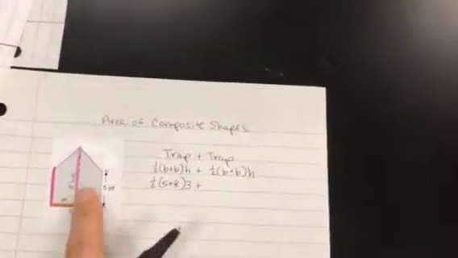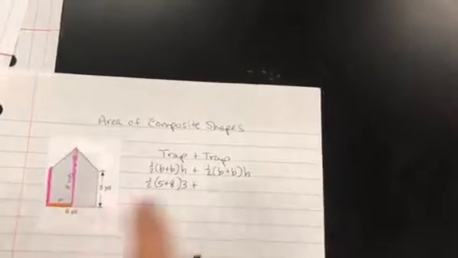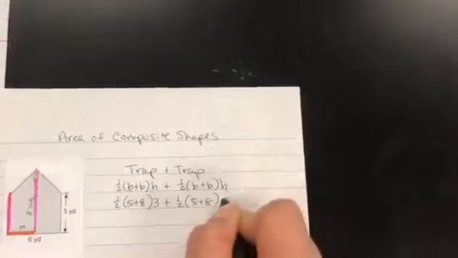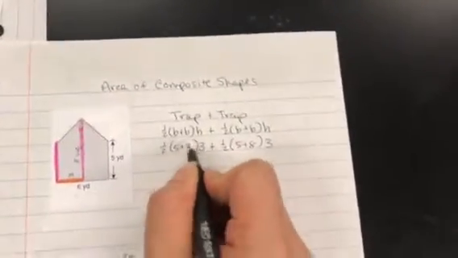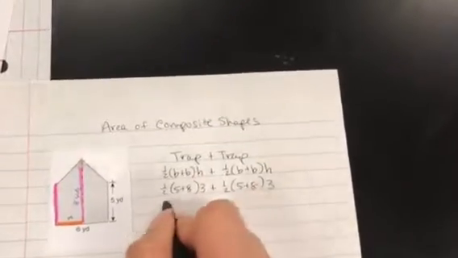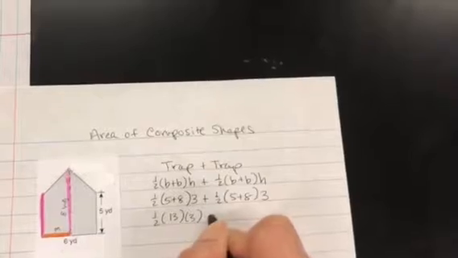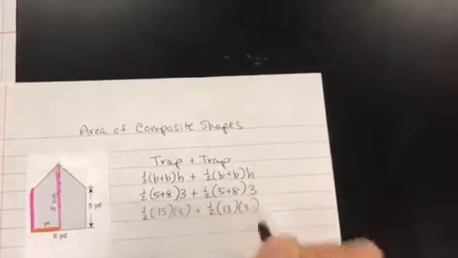And the other side is exactly the same. The bases are 5 and 8, and the height is 3, right? So I'm going to do the same thing on this side: half of 5 plus 8 times 3. And then I'm going to solve it. Got to do what's in the parentheses first. 5 plus 8 is 13, so that's half of 13 times 3. And same thing on this side: half of 13 times 3.